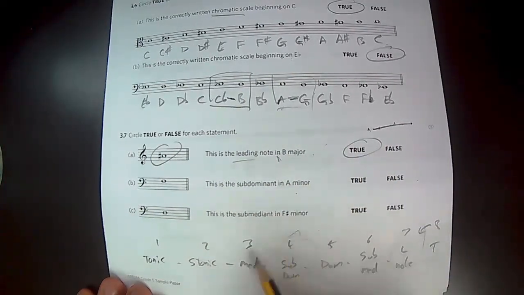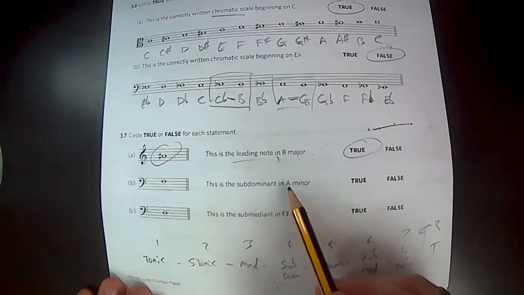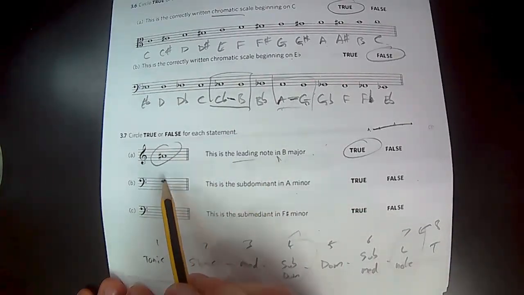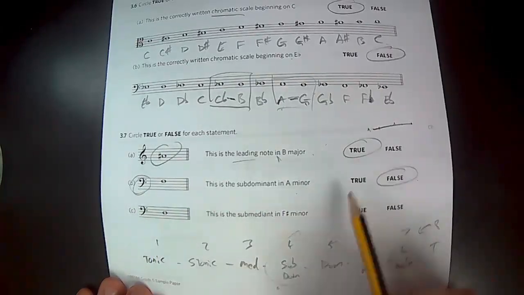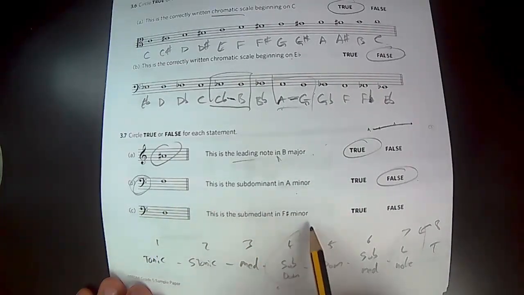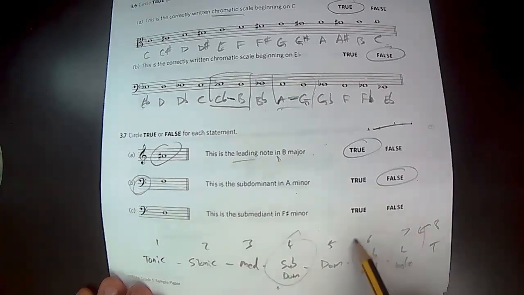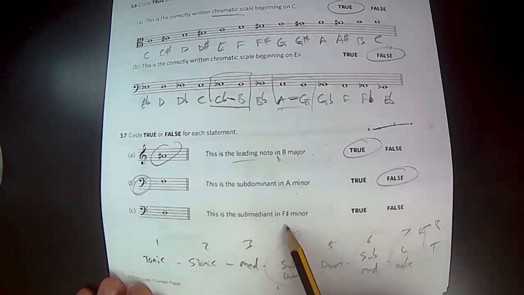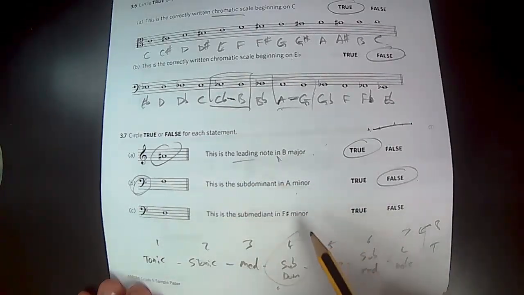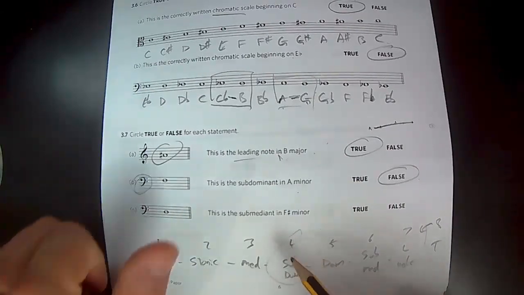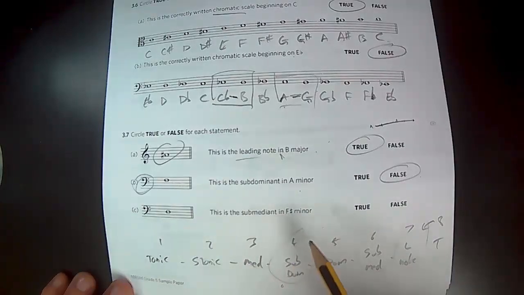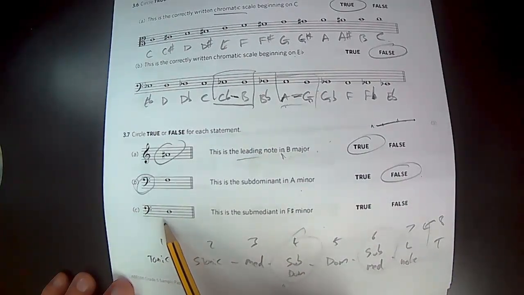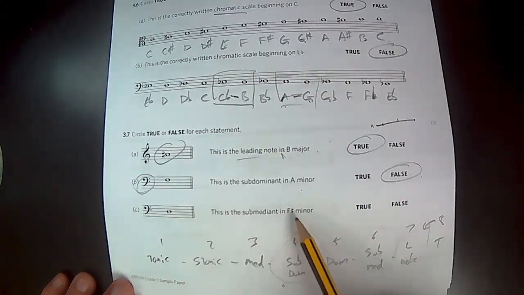The subdominant is the 4th. A, B, C, D. So we should have a D. That looks like a D, but we're in bass clef. That's actually an F. The submediant in F sharp minor. The submediant is the 6th. F sharp minor. So we're going to be, let's just ignore accidentals for now and just go F, G, A, B, C, D. We should have some kind of D. We do have some kind of D, so we need to think about this a little bit more to make sure that we know what's going on. F sharp minor.